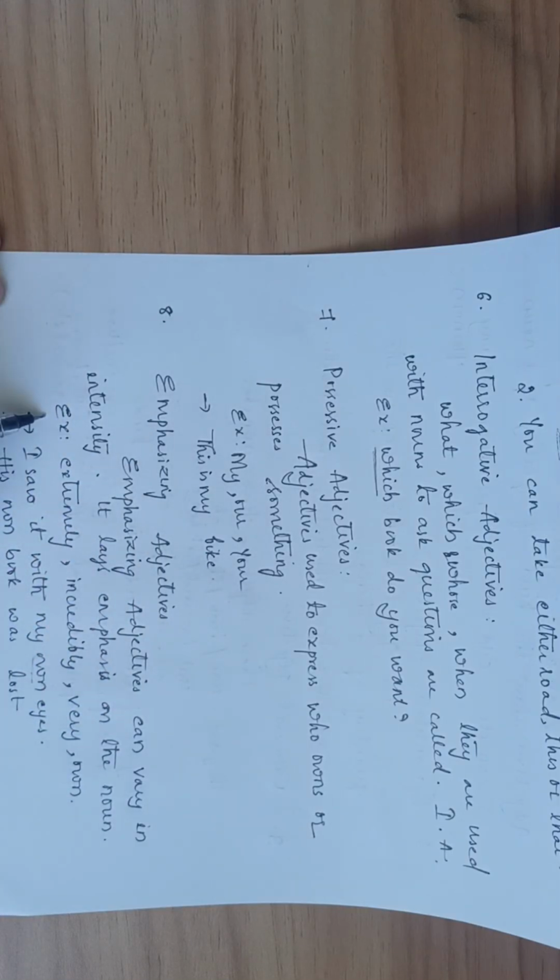Example, I saw it with my own eyes. Here, speaking with force and expressing a stronger emphasis with my own eyes. Same here, his own book was lost, and here also own is the emphasizing word.